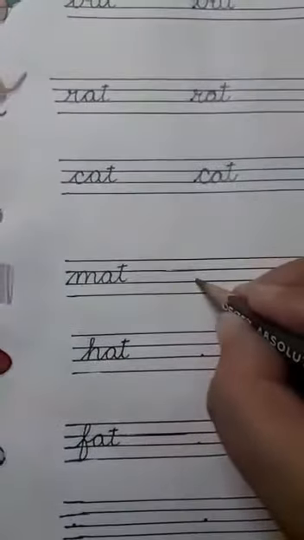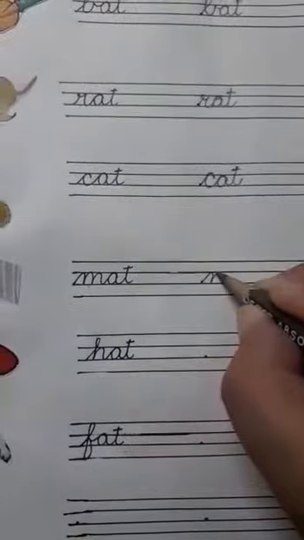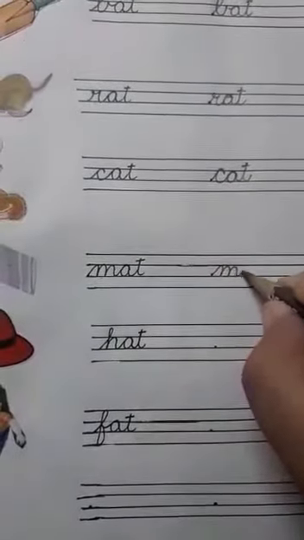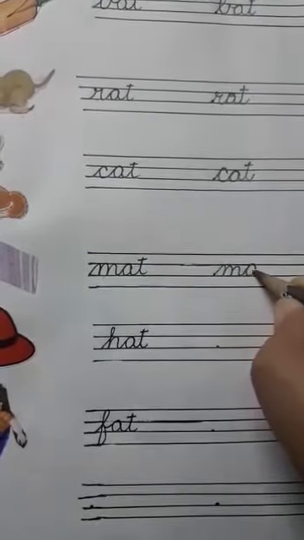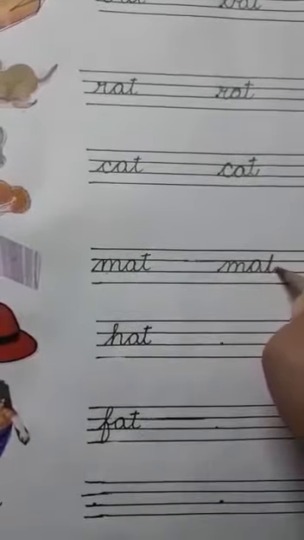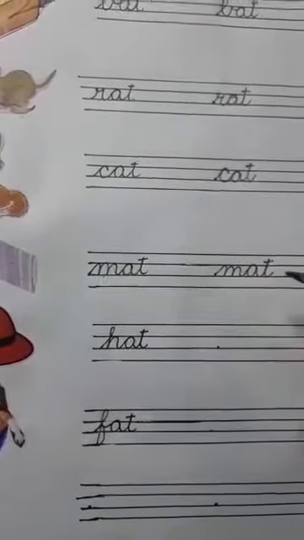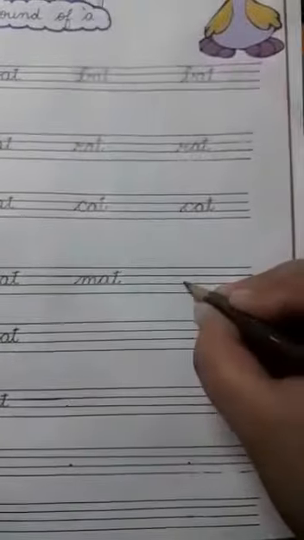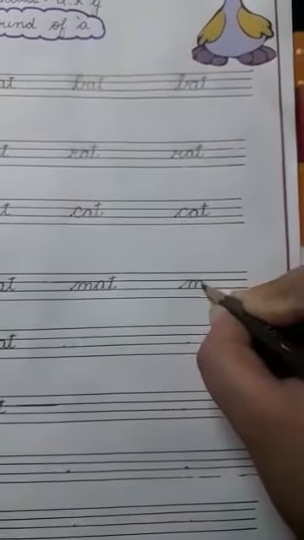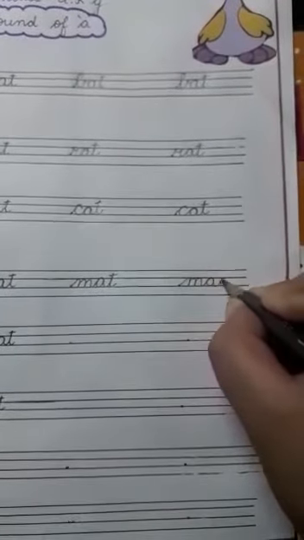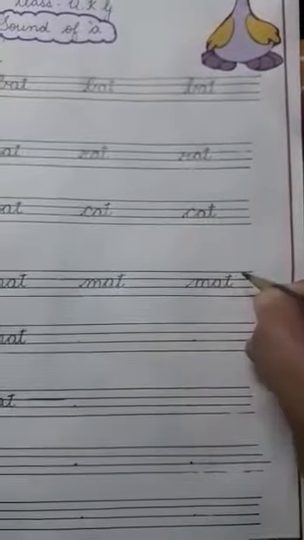So, we will start with the sound m, that is m, a, t. That is m at a mat. You have to write it 2 times.